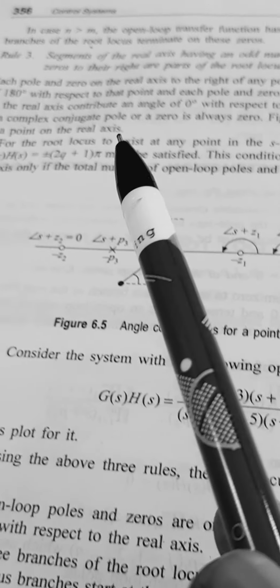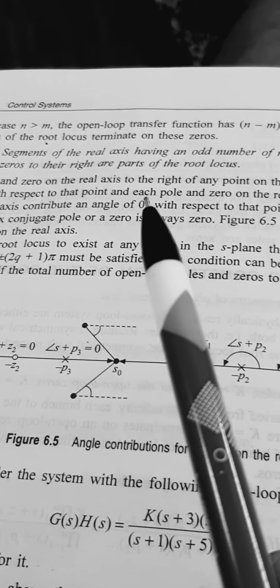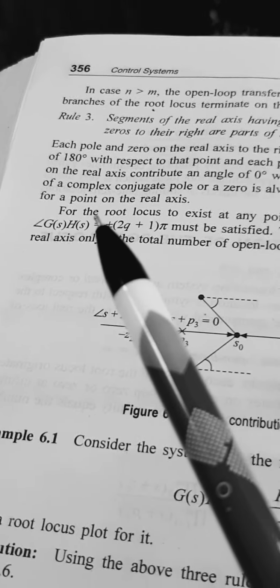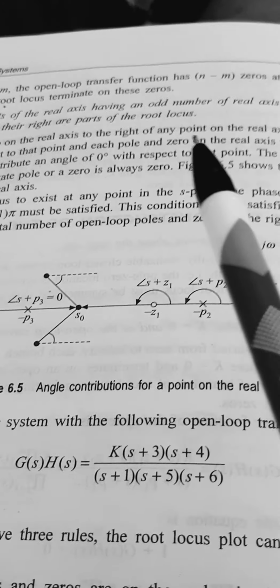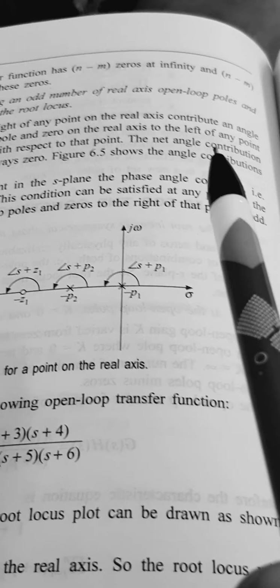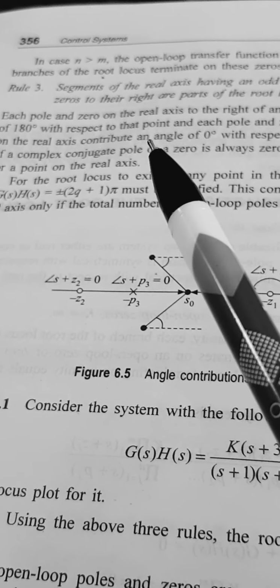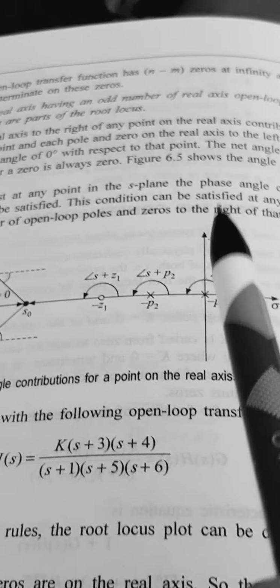So that is why each pole and zero on the real axis to the right of any point on the real axis contributes an angle of 180 degrees with respect to that point, and each pole and zero to the left contributes an angle of 0 degrees with respect to that point.